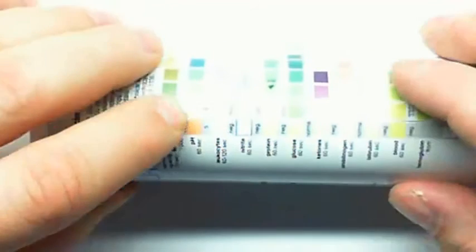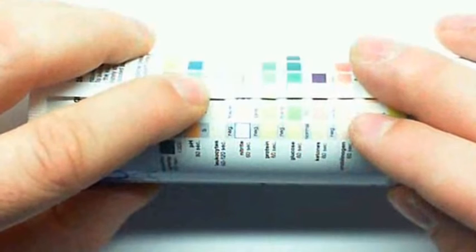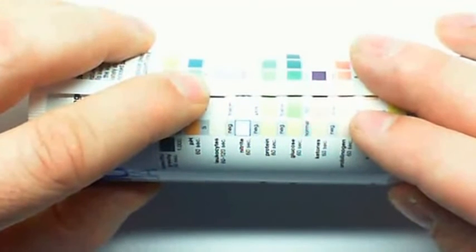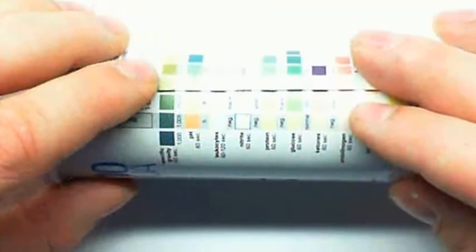The next thing we have here is leukocytes, and leukocytes would show up as purple. Any kind of purple would indicate that there are white blood cells, or leukocytes, in the urine. Generally, that indicates a urinary tract infection, especially if that's combined with nitrates, which we'll do in a second, and then, as we said before, a basic pH.